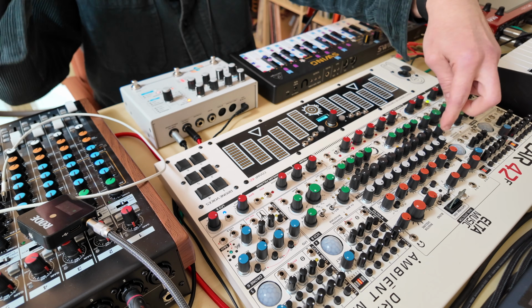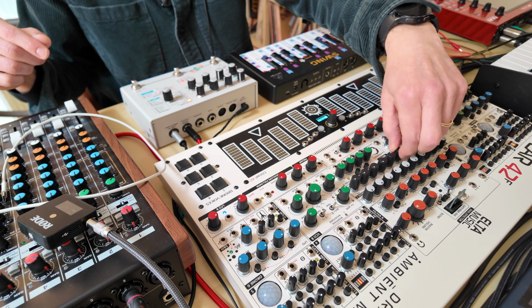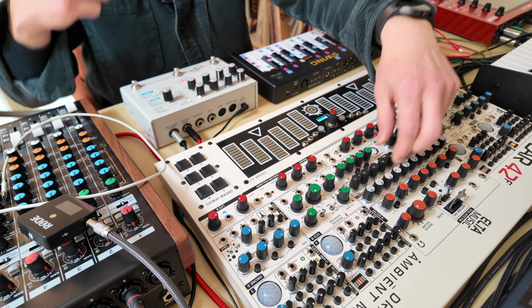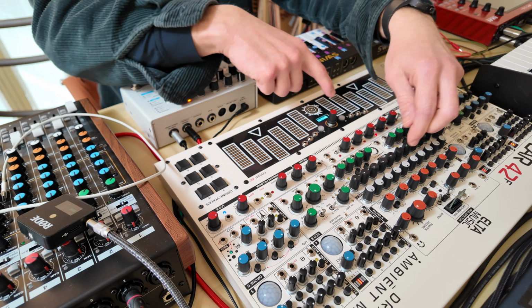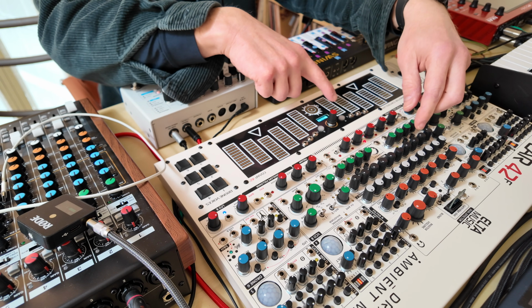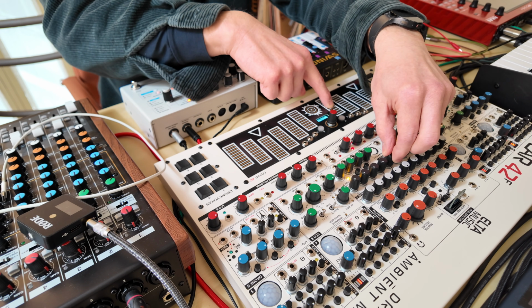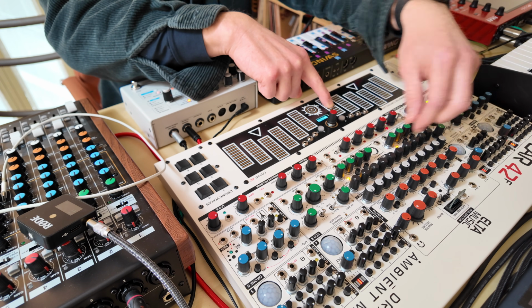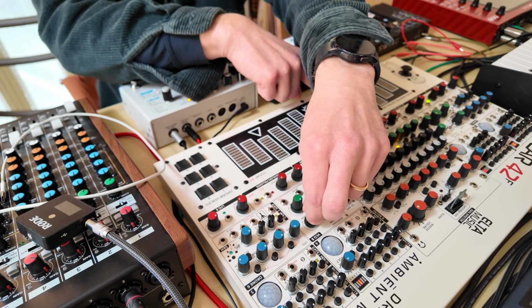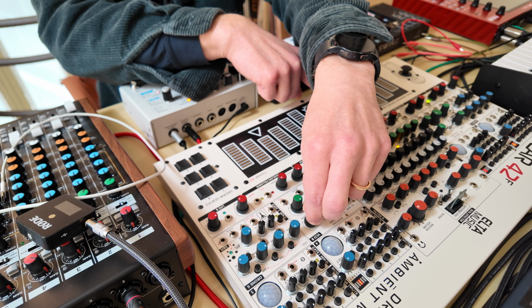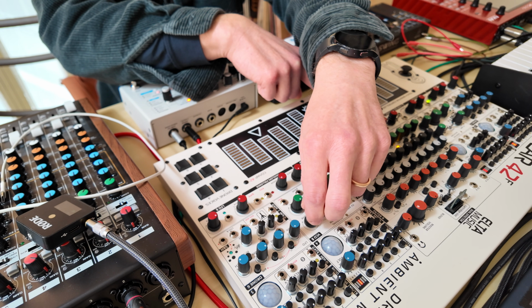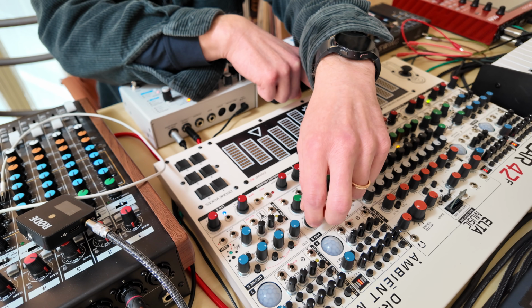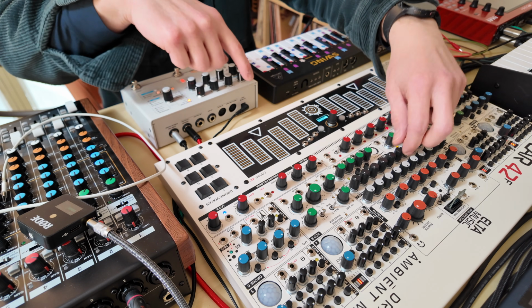I can also detune them if I want to, like any synth, but for today I'm going to keep them both playing the same key. And now they're both playing a C.